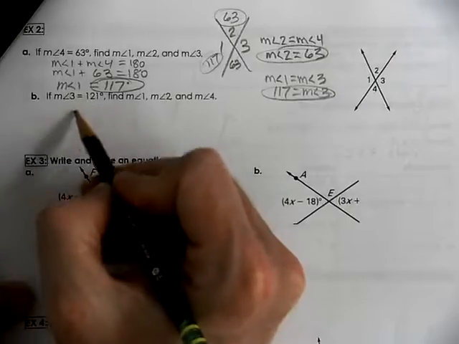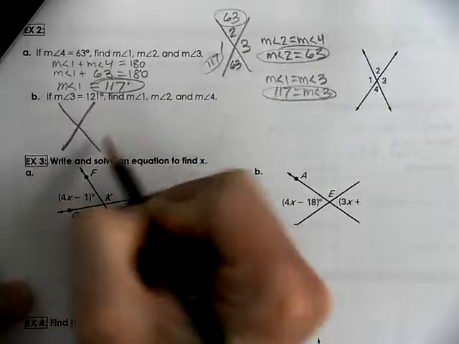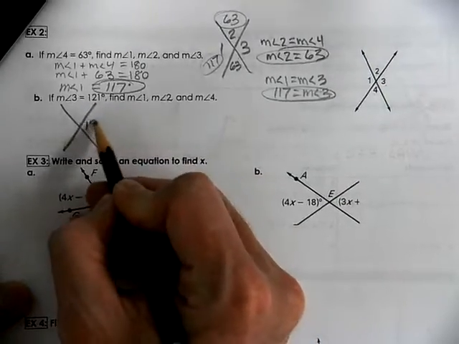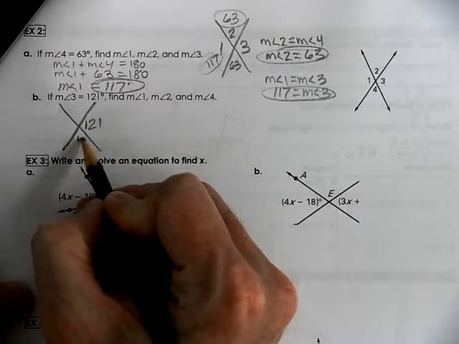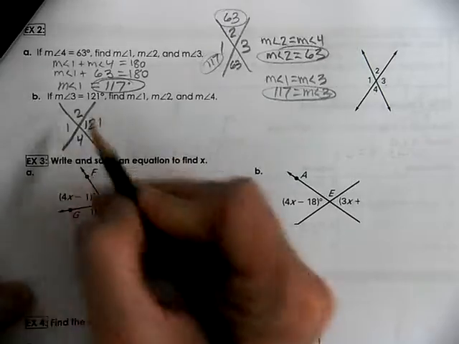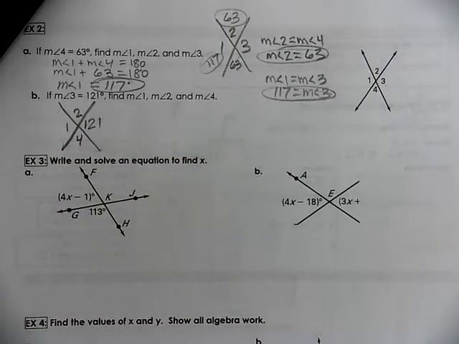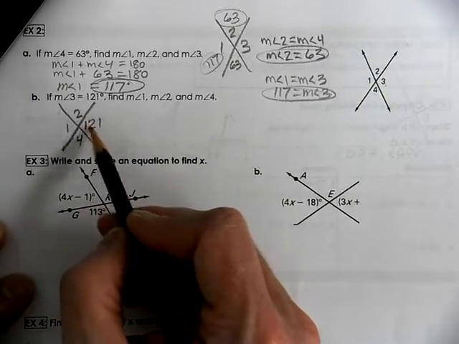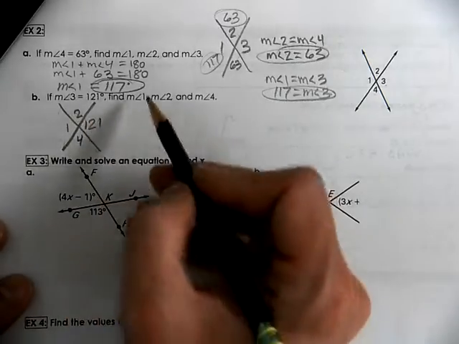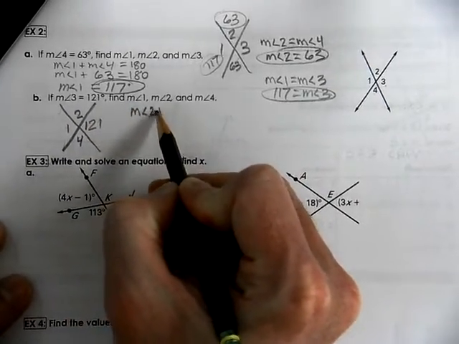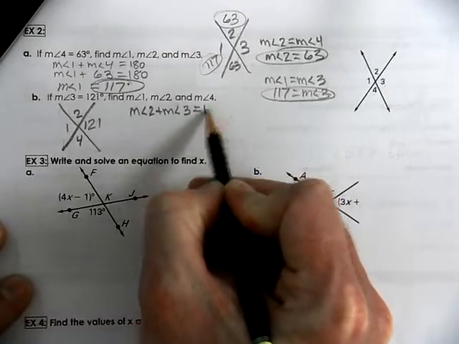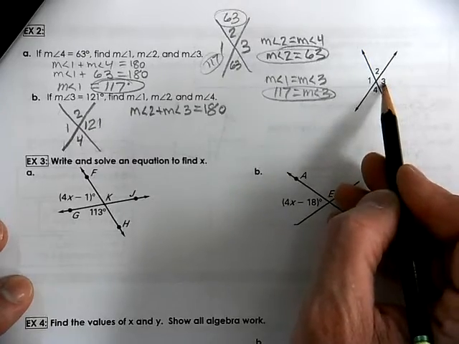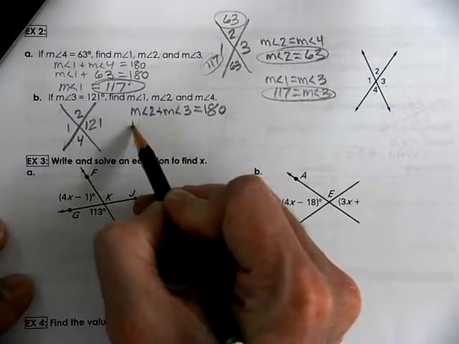Let's try that again. We'll come down here, we'll redraw in our picture. We know that angle 3, this is supposed to be the one on the outside, is 121 degrees. This would be considered angle 4, angle 1, and angle 2. So what's a relationship we know for sure? How about angle 2 and angle 3? What do we know about angle 2 and angle 3? Angle 2 and 3 are going to be a linear pair. They're going to add up to 180.